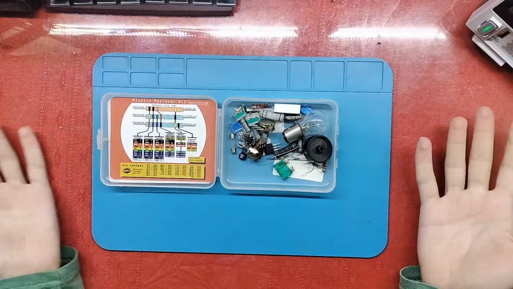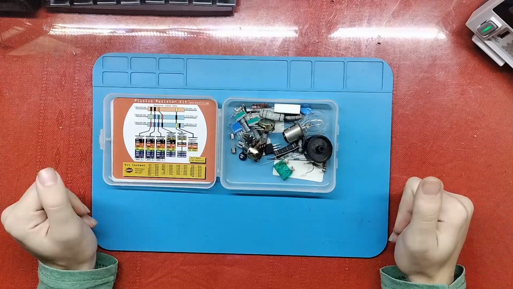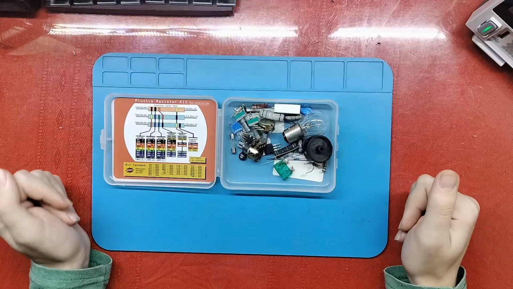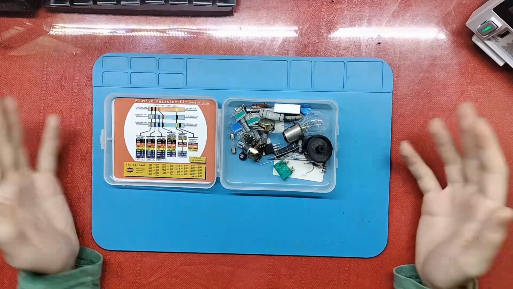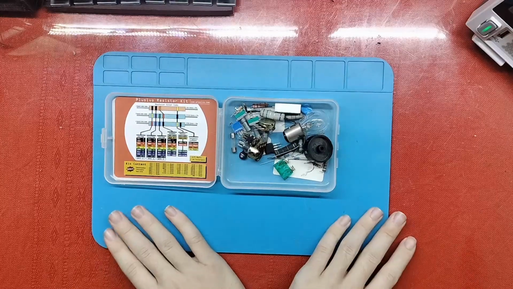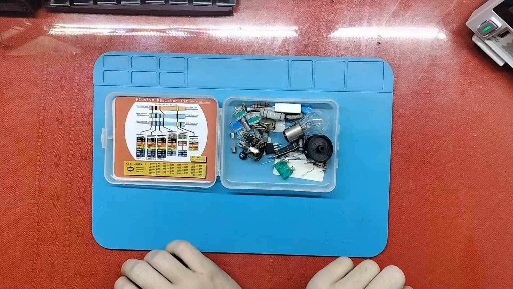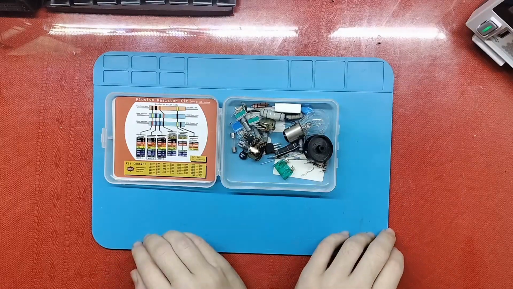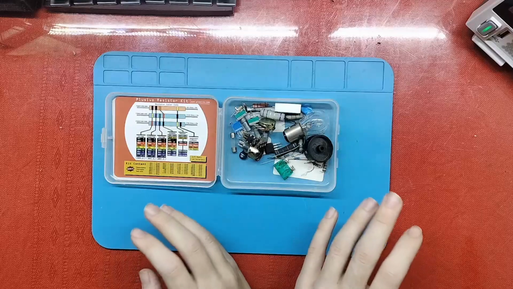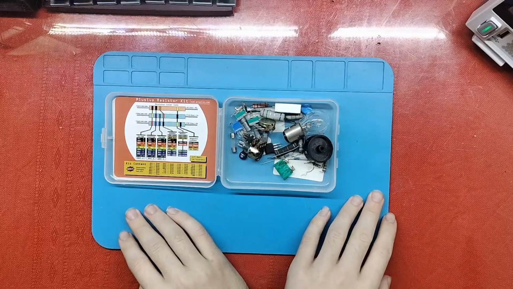I've gathered here quite a few resistors, and I'm gonna show them off and explain what they're doing, what they're used for. Now, what are resistors, you may ask? Resistors are basically components that you put to restrict the flow of current and the flow of power through a circuit.